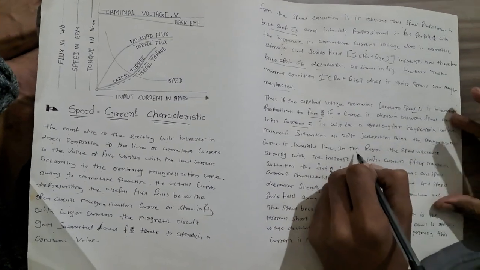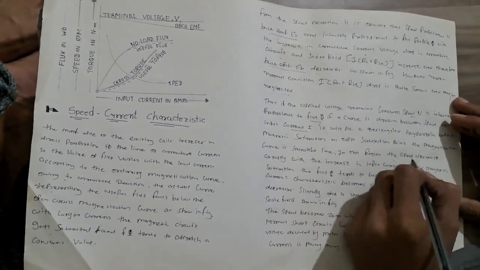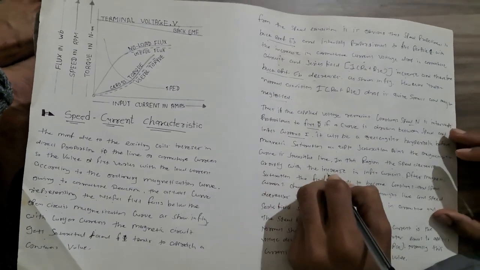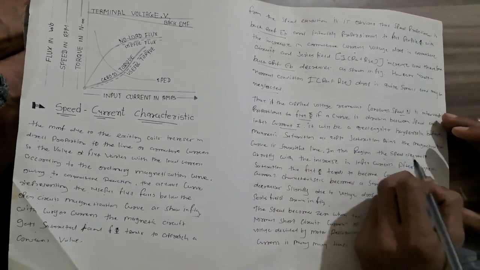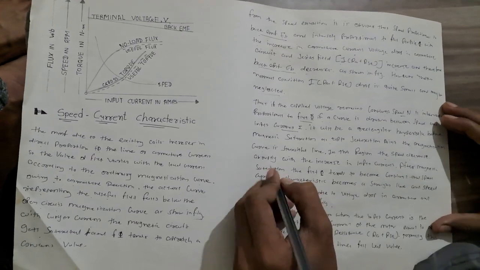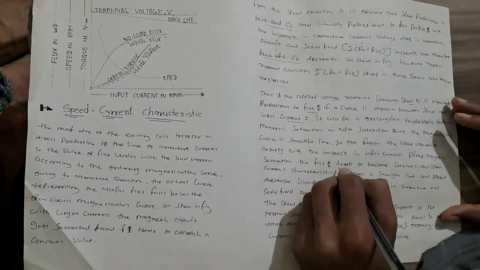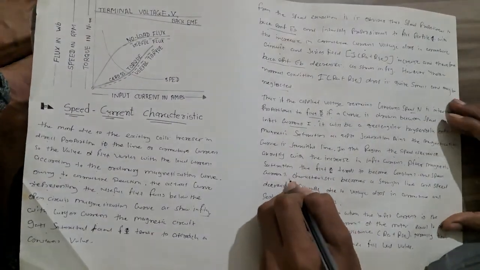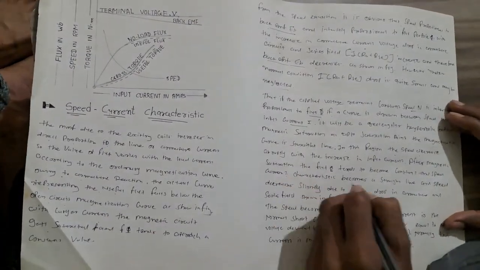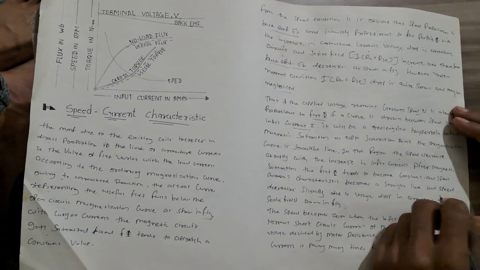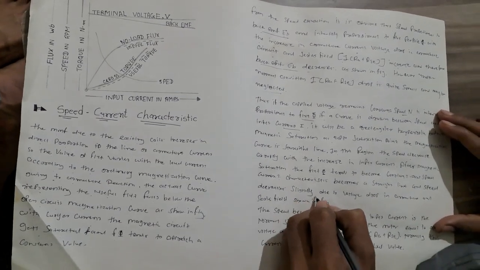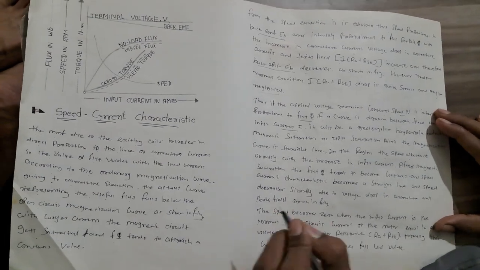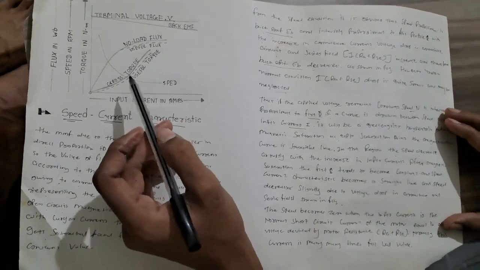In this region the speed decreases abruptly with the increase in input current. After magnetic saturation, the flux tends to become constant and the speed-current characteristic becomes a straight line, and speed decreases slightly due to voltage drop in the armature and series field as shown in the figure.